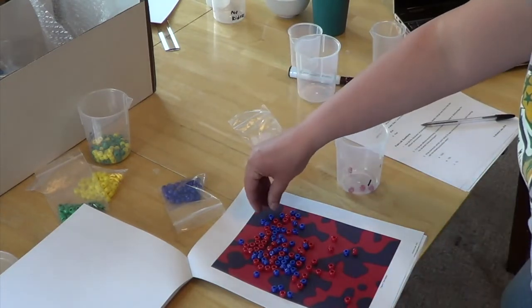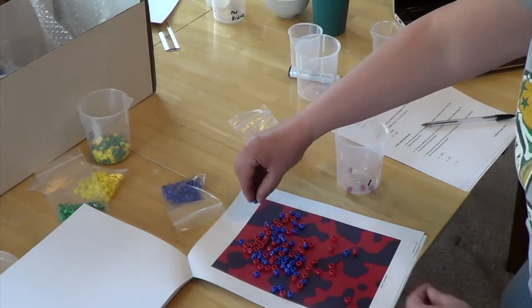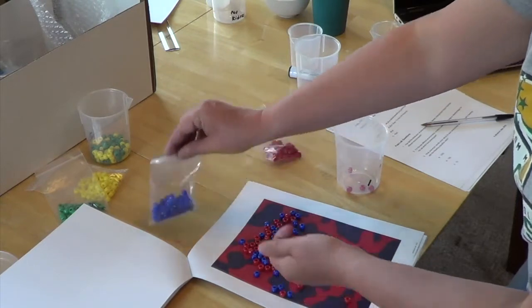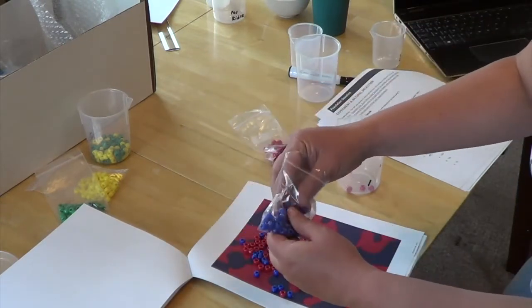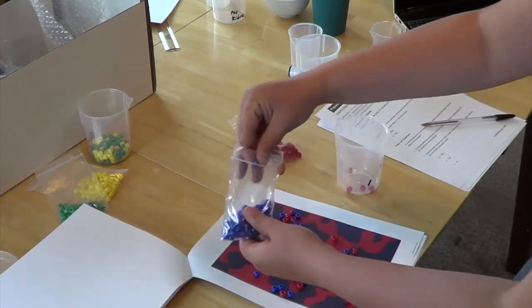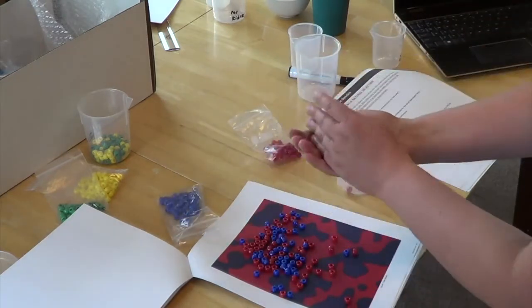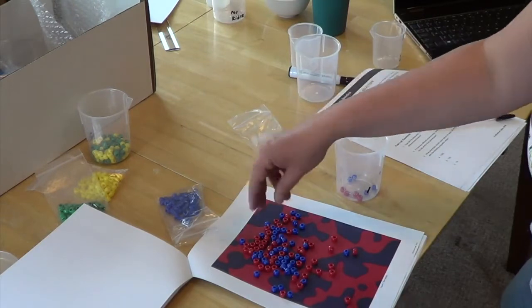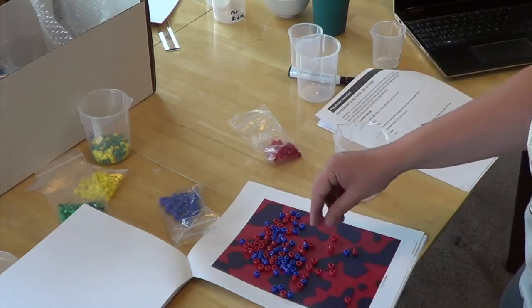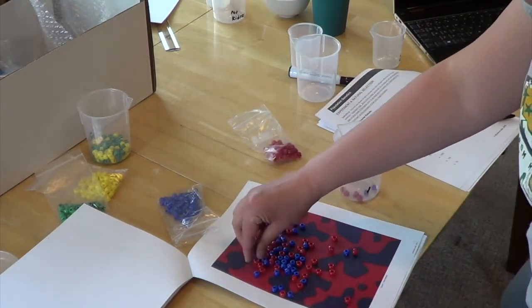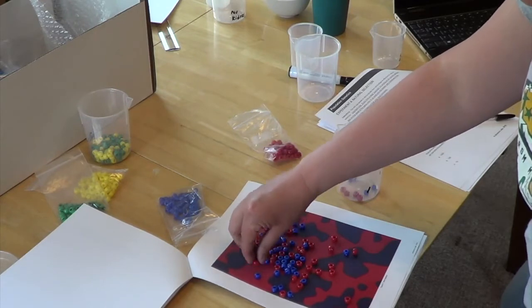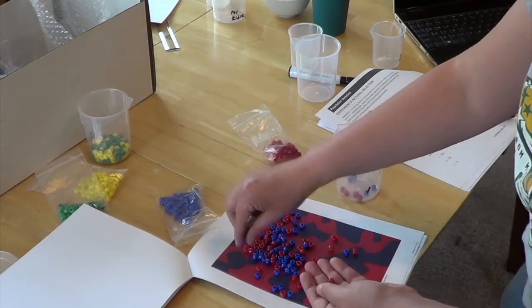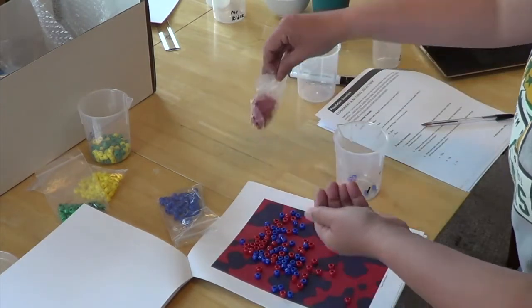Okay, so I have some blues that landed on a blue area. So I have 2 blues that landed on a blue area. I'm going to return those and add 2 more blues. And so that's all I'm going to do, is I'm just going to go through and pick out all the beads that landed on an area that matches their color and give them more beads.